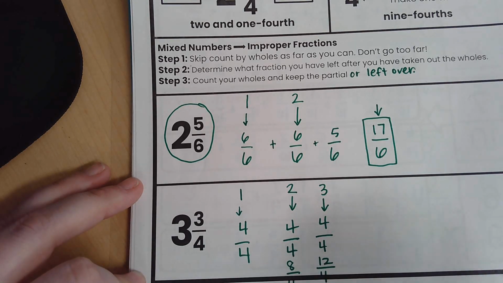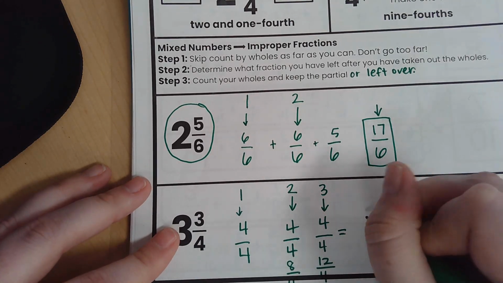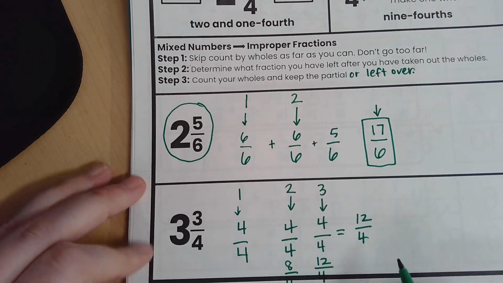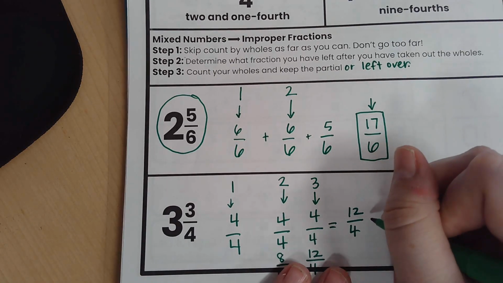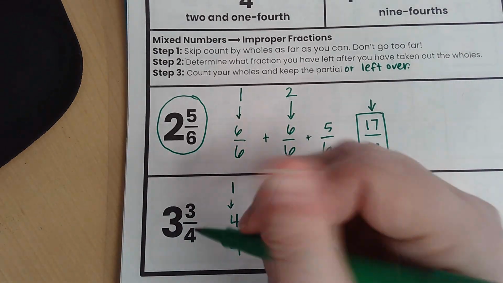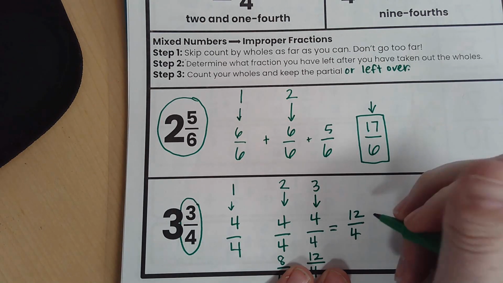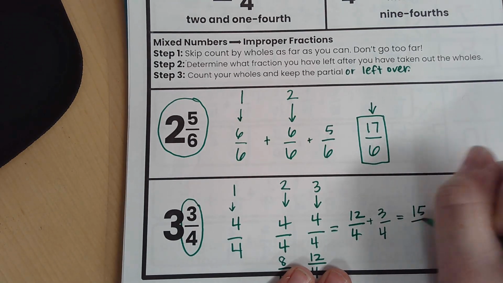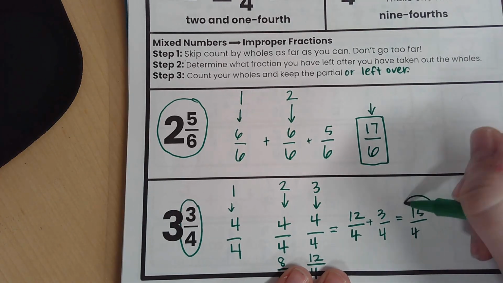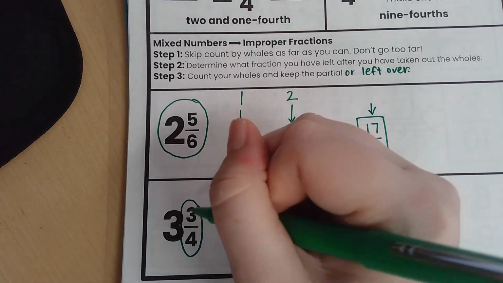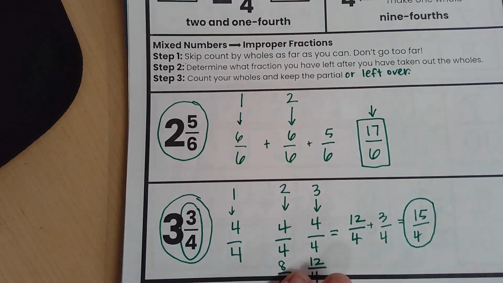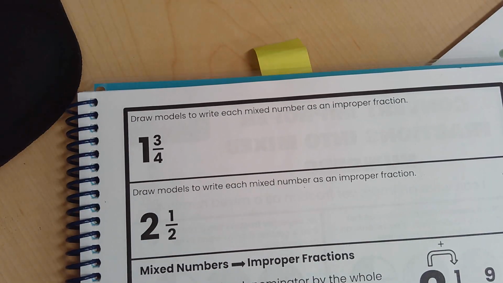Now what do I have left? I have 3/4, so 12/4 is the 3 wholes. And then I'm going to add my 3, because I can't leave this part out. So plus 3/4, and that leaves me with 15/4. So this is the improper fraction, this is the mixed number, and they're equivalent. We just switched. All right, let's go to the other side.